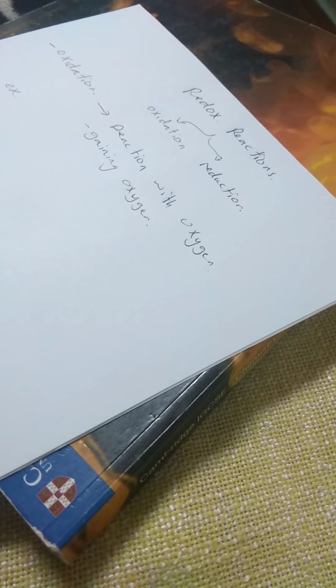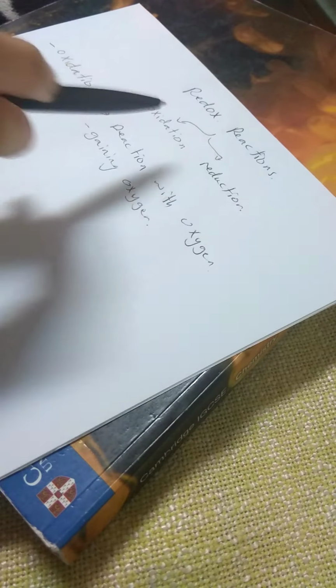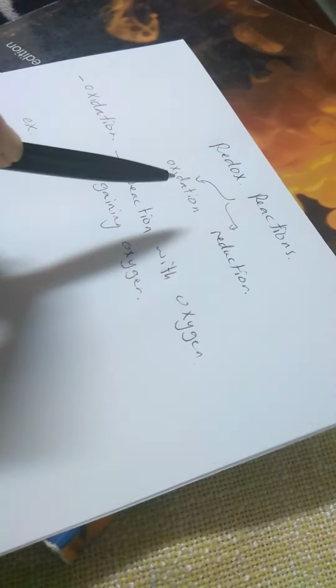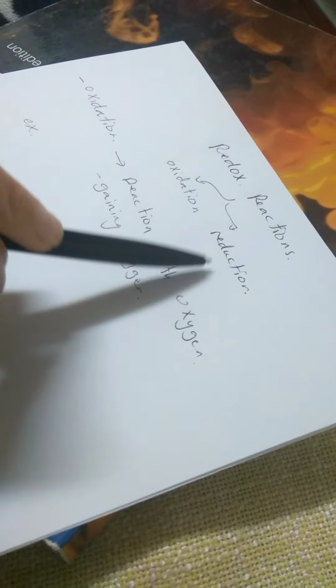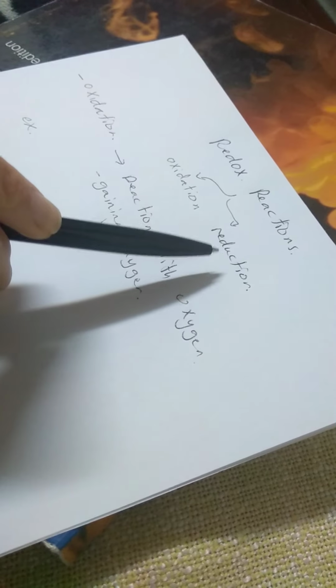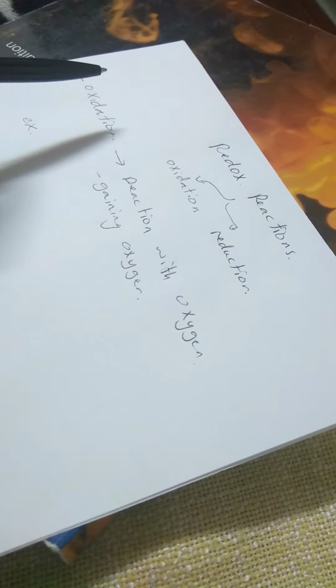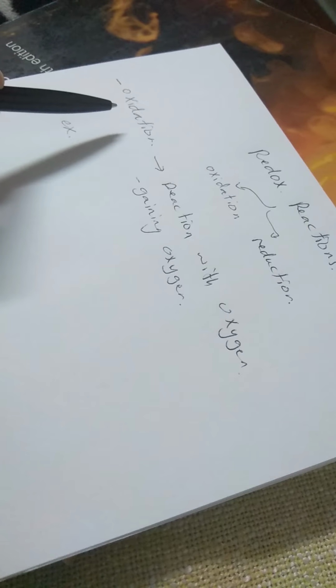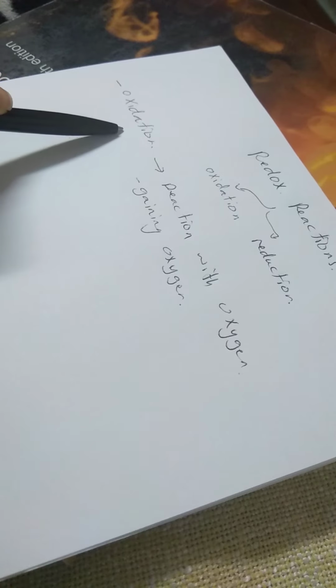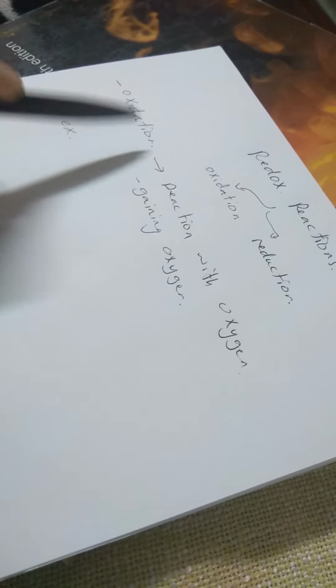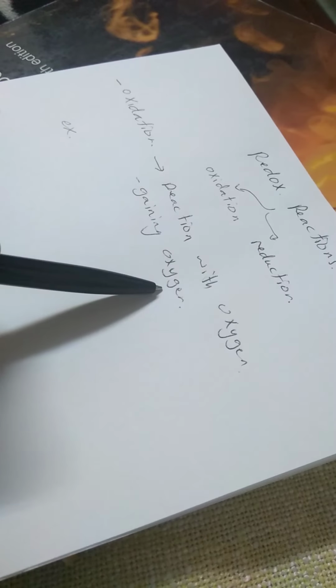This video will be a revision for redox reactions. At first, you have to know that redox reactions are two types of reactions: oxidation reactions and reduction reactions. Let's start with oxidation reactions. From the word, you can know that it's the reaction with oxygen. So oxidation is related to oxygen, or gaining oxygen.